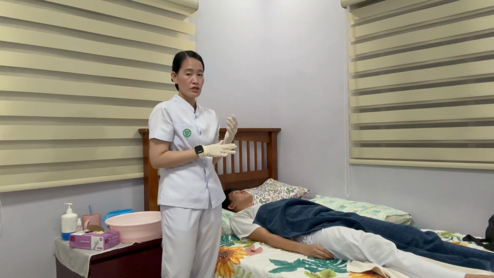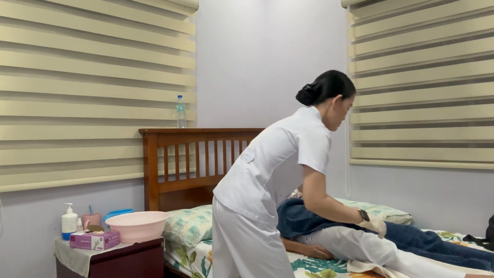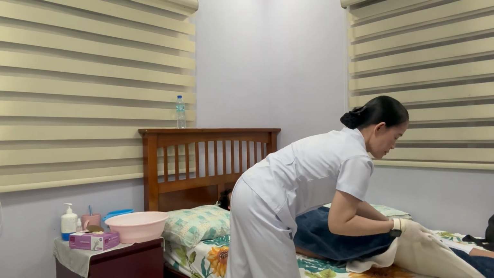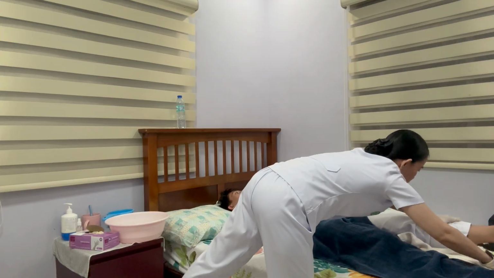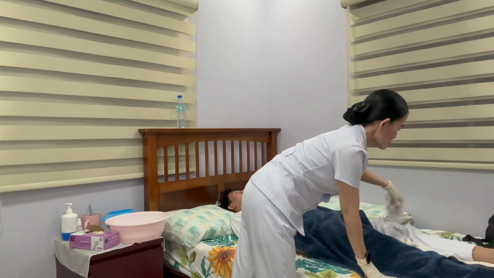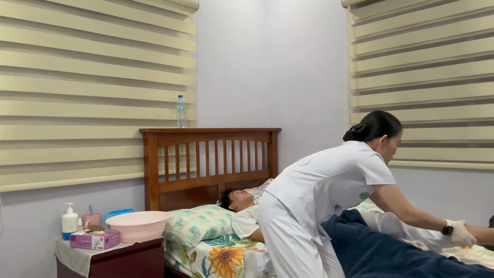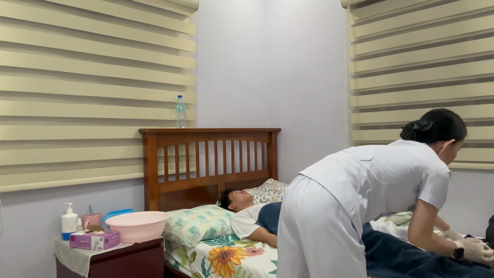Then repeat the actions for the other leg and foot. Then you're going to repeat. Then pat it dry.